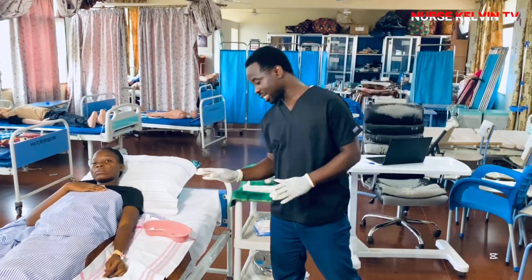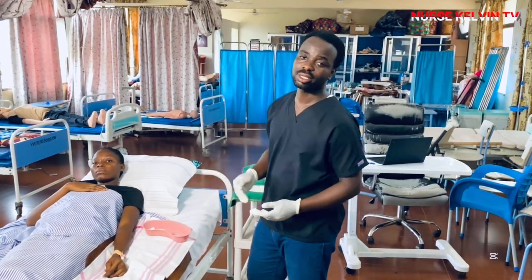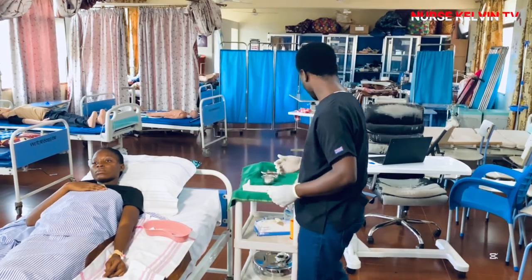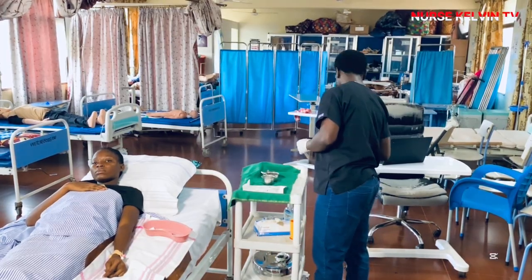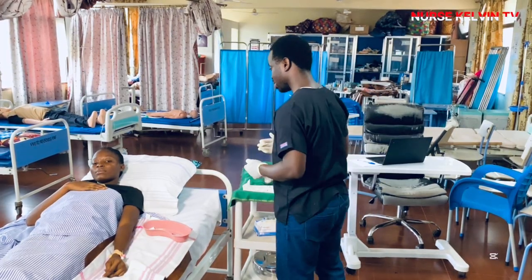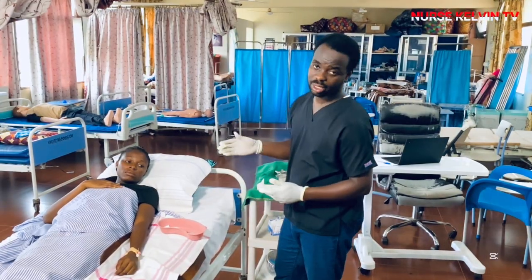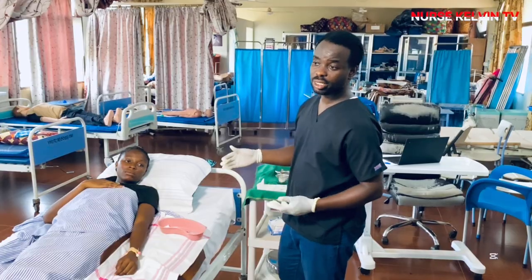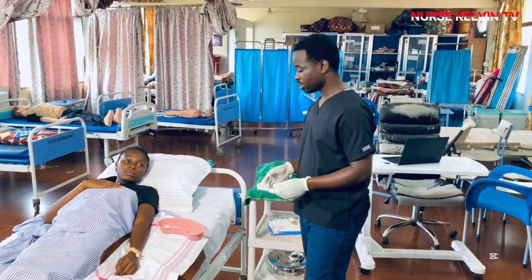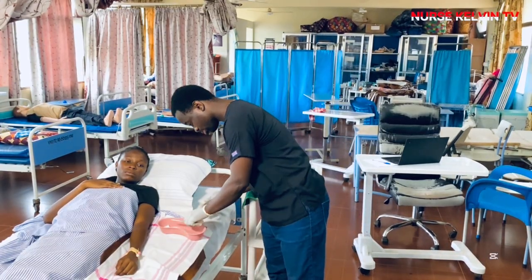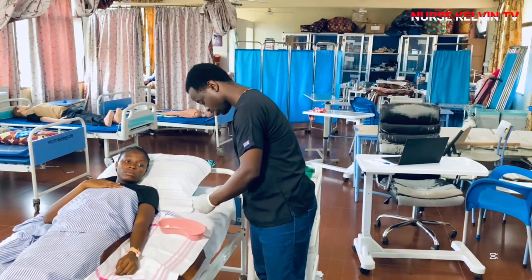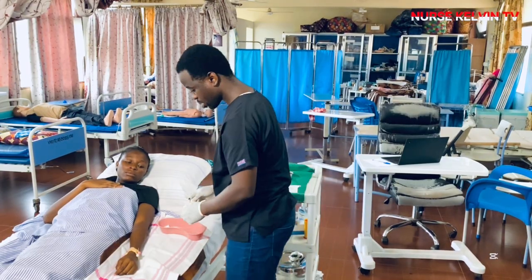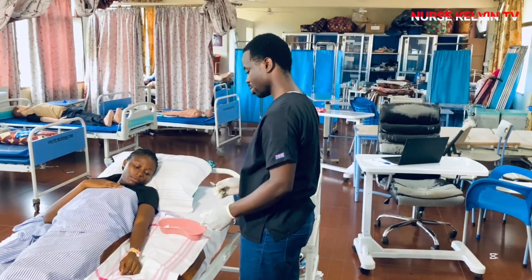So I'll do the third check of the medication: the right time, the right dose, and then the right patient. That's all, Mrs. Augustina. So I'm done with the third check. So you have to check the patient name, medication, time, and then the dose.